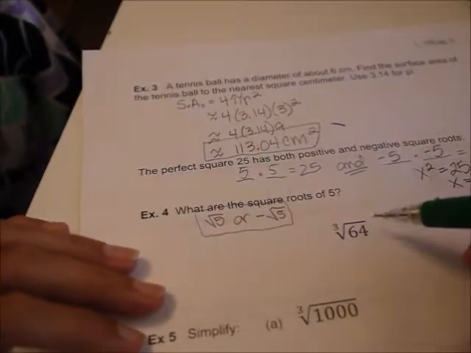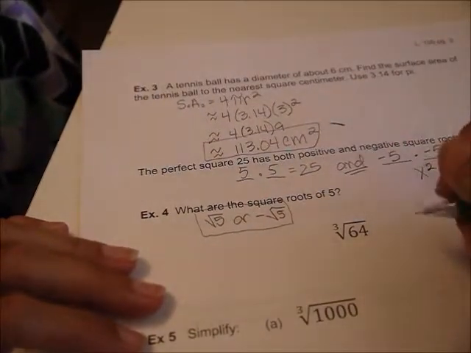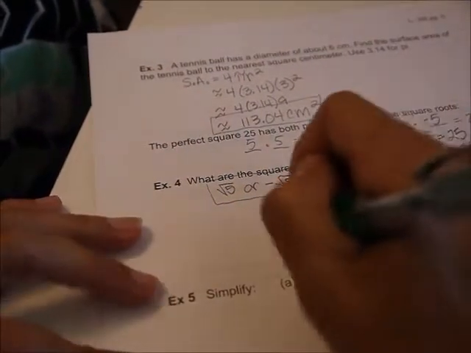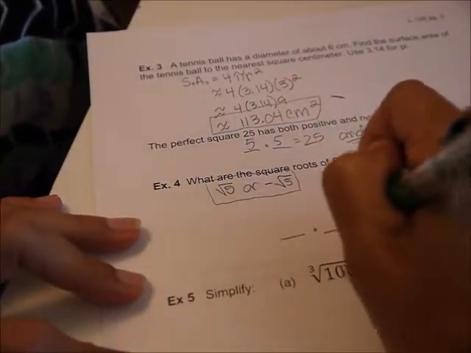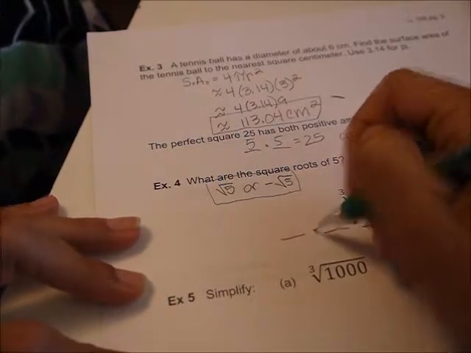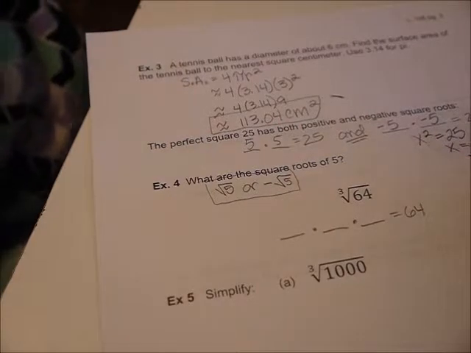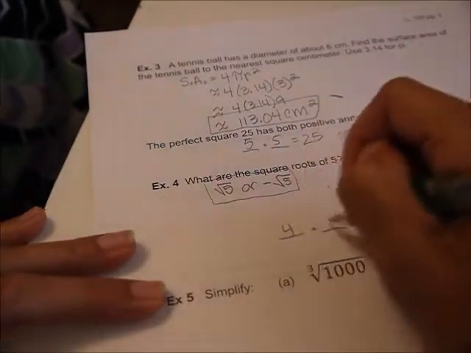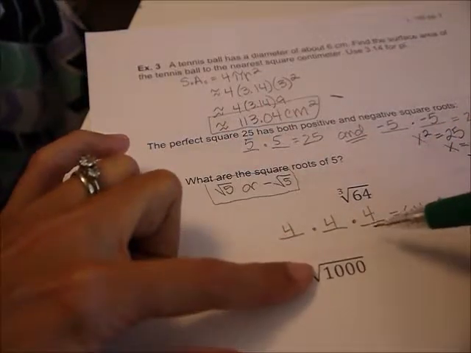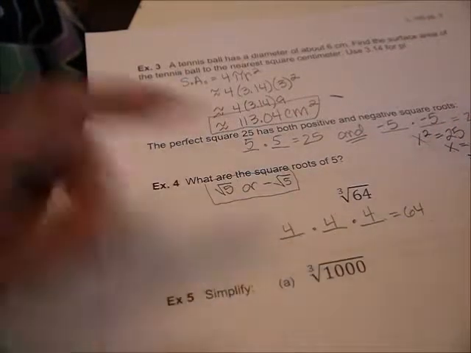Okay, now what about this idea? Cube root of 64. What that means is what number times itself 3 times equals 64. All right, and you might be thinking, oh, I don't know. So let me help you. 4 times 4 times 4 equals 64. Okay, 4 times 4 is 16. 16 times 4 is 64.